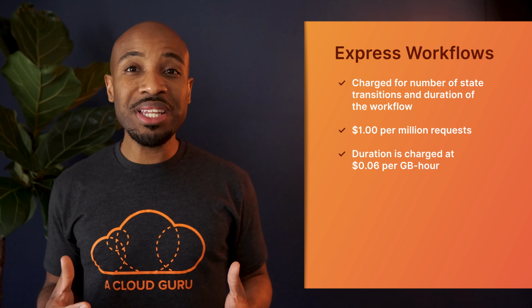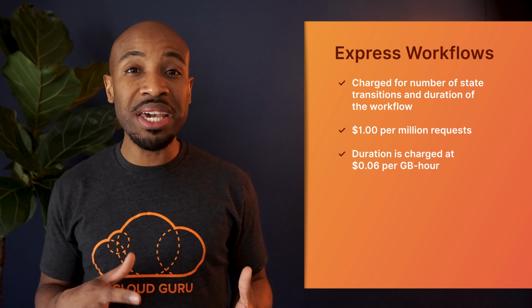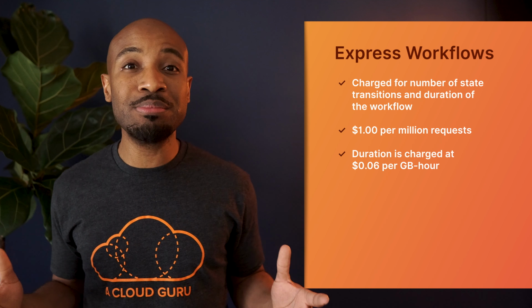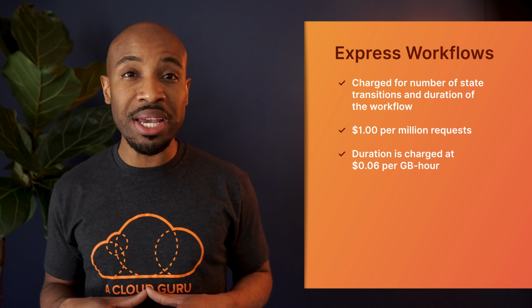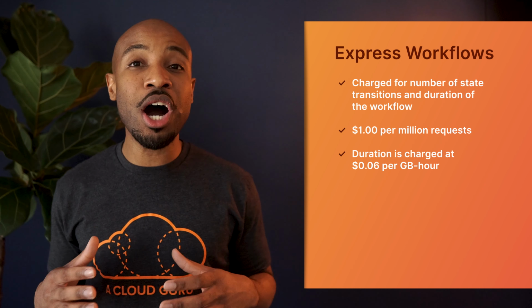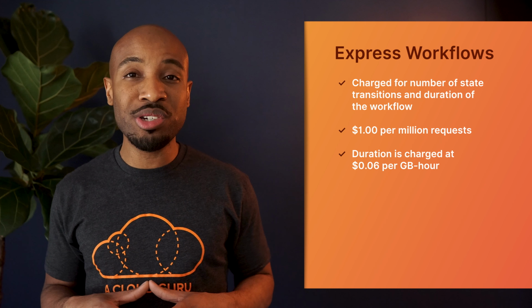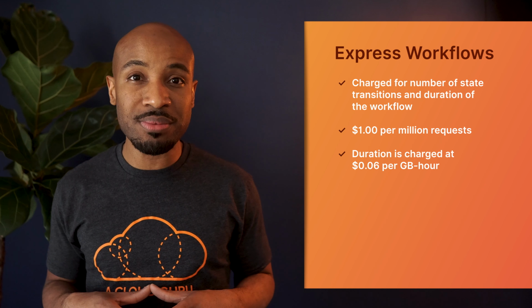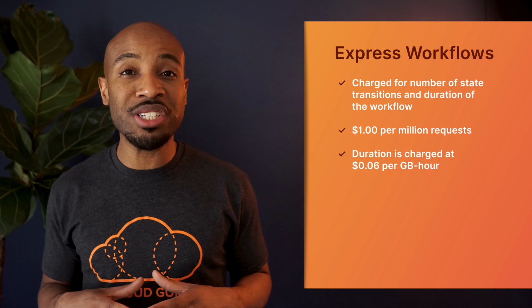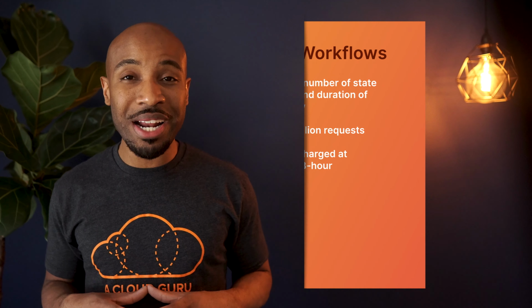Duration is calculated from the time your workflow begins executing until it completes or otherwise terminates, rounded up to the nearest 100 milliseconds, and the amount of memory used in the execution of your workflow, billed in 64 megabyte chunks. Duration is currently charged at 6 cents per gigabyte hour.